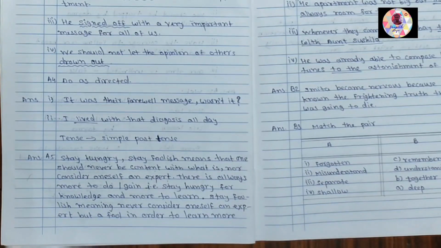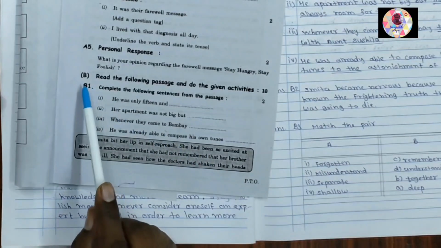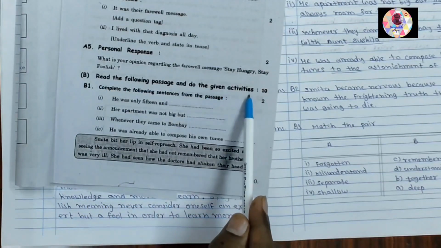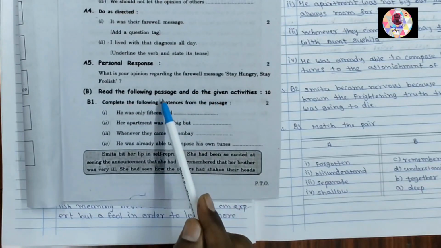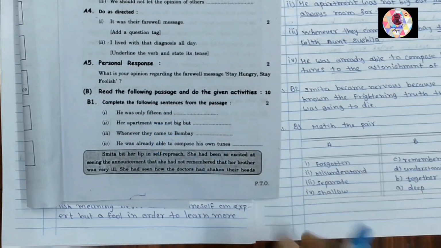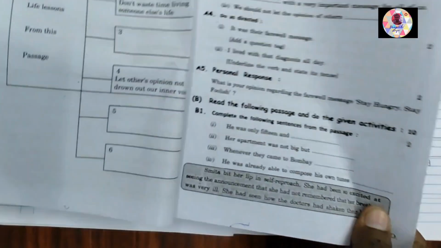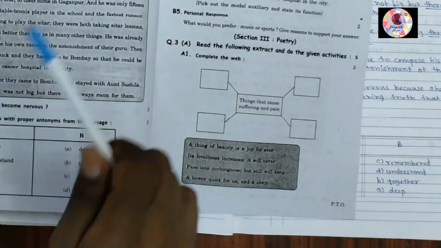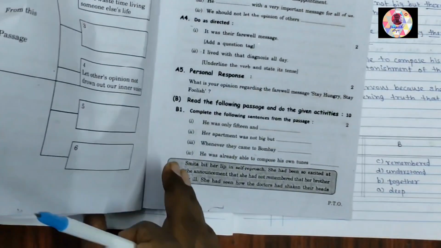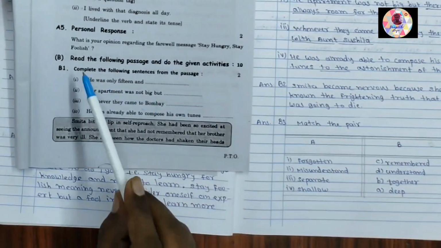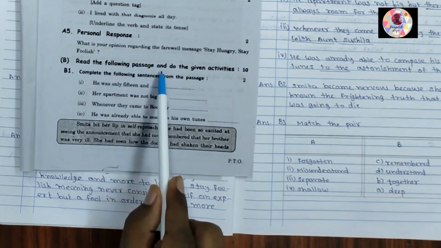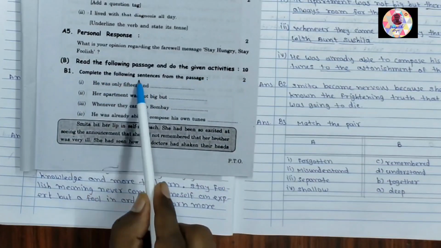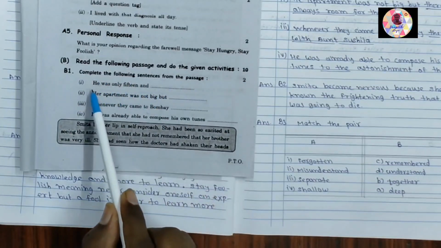Now let's move to the next question, that is question number 2, B part. Read the following passage and do the given activities. Here again you will get one textual passage. Now here one passage is given. While attempting the questions of B part, you have to read the passage thoroughly. Now let's see. The very first question is, complete the following sentences from the passage.